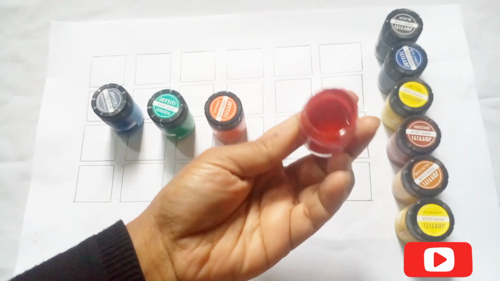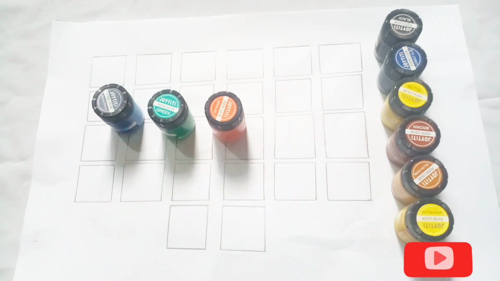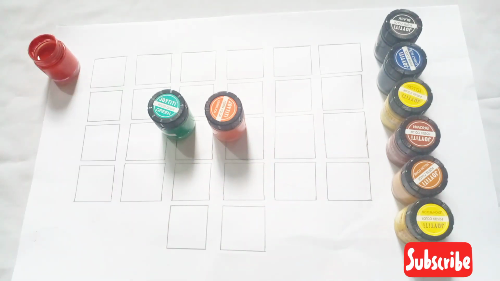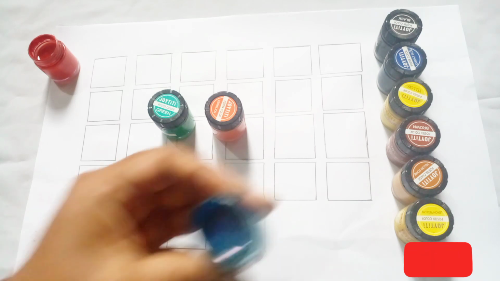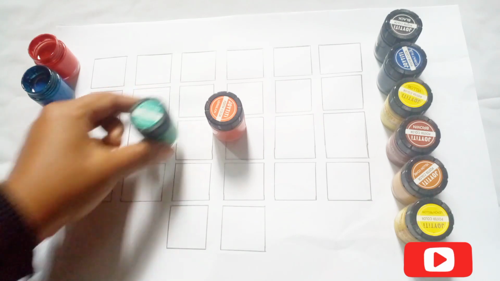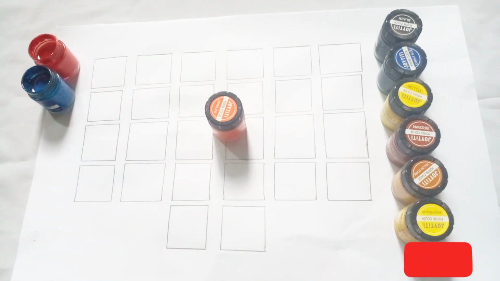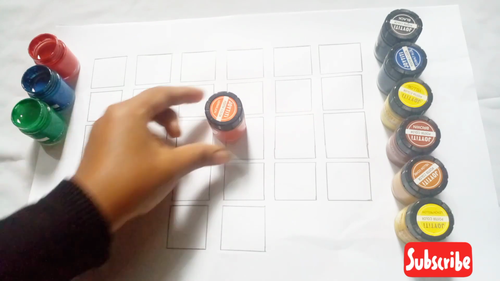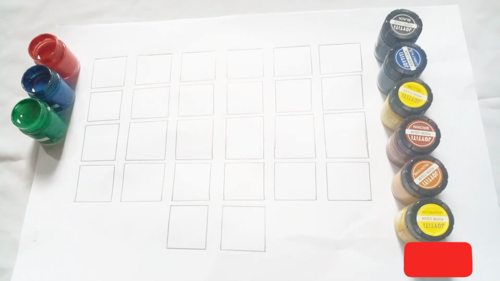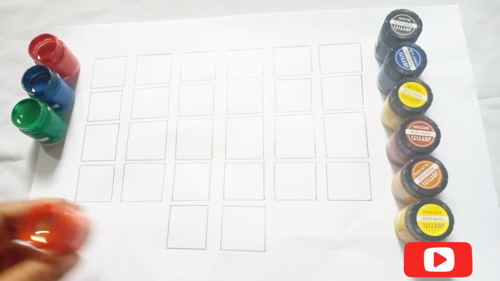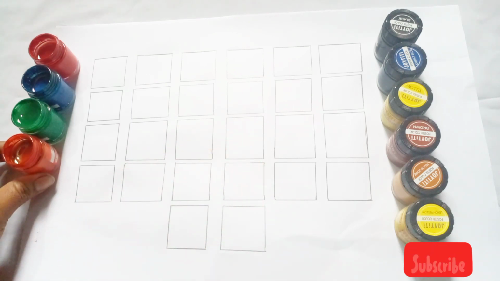Red, red color. This is red color, লাল রং. Blue color, blue color, নীল রং. Green color, green color, সবুজ রং. Orange color, orange color, কমলা রং.